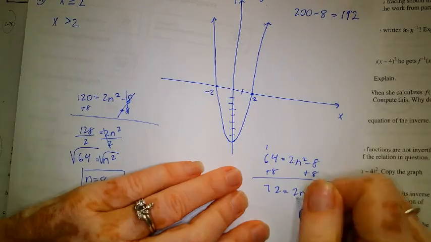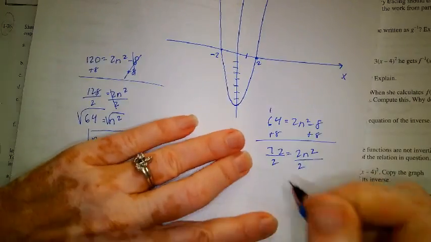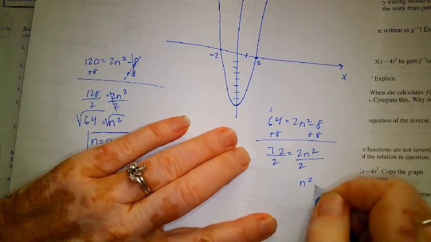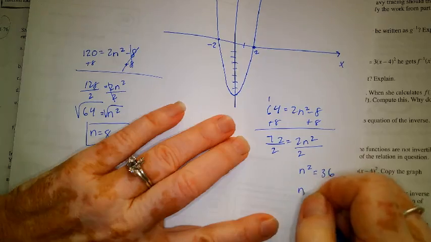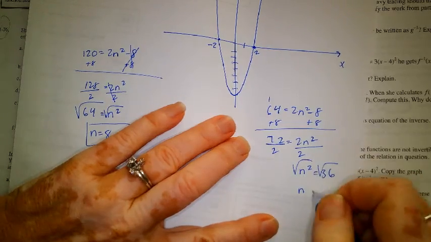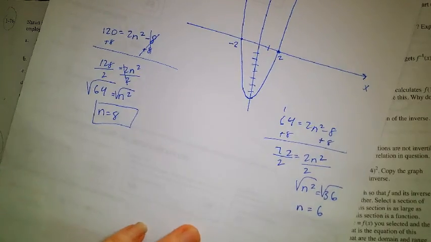I do, okay, half of 72. Is half of 72 36, I hope? We'll just say it is. So n would be, if I square root both sides, n would be 6. I need 6 employees if I want to have 64 orders.